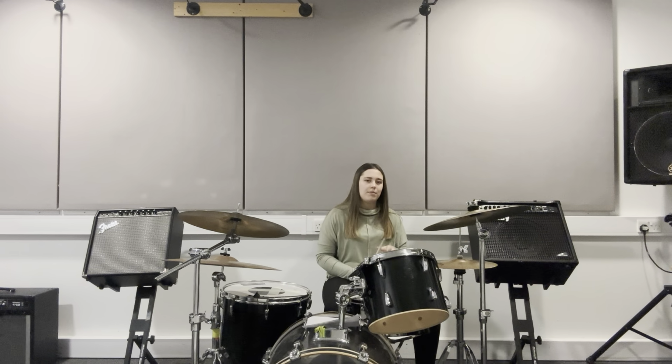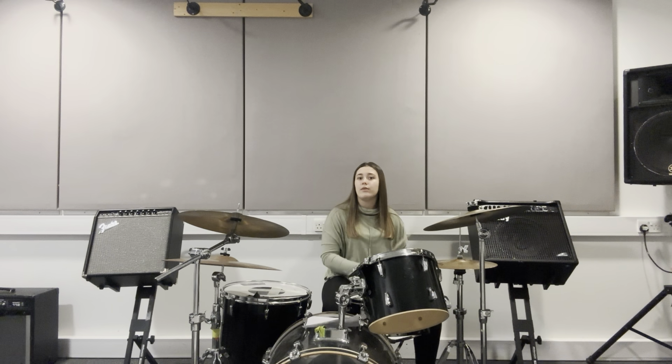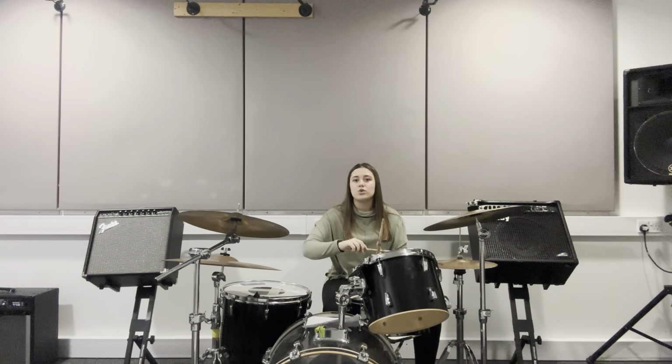So we're going to play that drum groove again into the fill. We're going to do it twice. So we're going to play the drum groove, da da da da da da da da, into the fill. 1 2 1 2 1 2 3 4. Back into the drum groove. Da da da da da. And then we're going to play again. 1 2 1 2 1 2 3 4. Crash. So you're doing it twice.